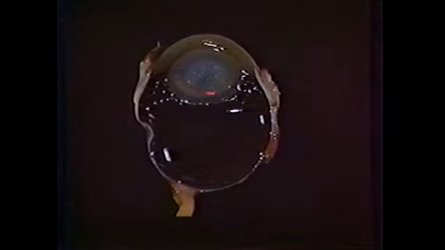Here's a subgross of an anterior lens luxation. Again, the iris should be in front of the lens, and also you should see a nice anterior chamber. Here we have the lens right in the anterior chamber. So there's anterior luxation of the lens.